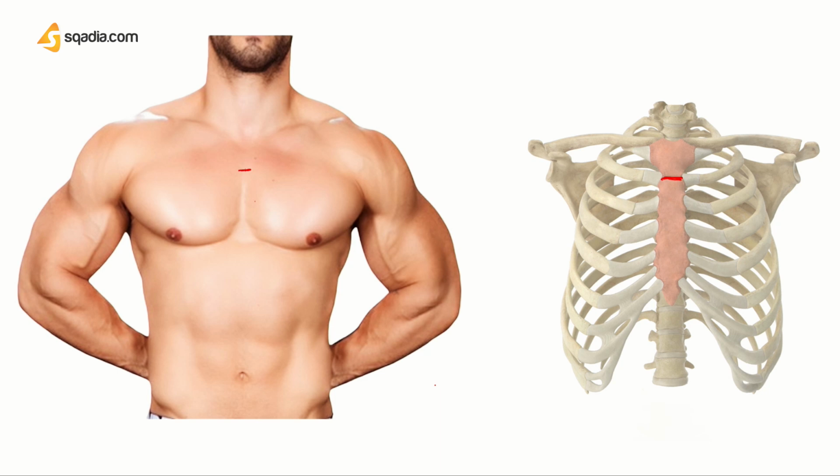You would feel that small ridge between the two parts of the sternum, approximately 5 centimeters below the jugular notch. So this is like 5 centimeters. Okay, and it is at the level of the second costal cartilage.